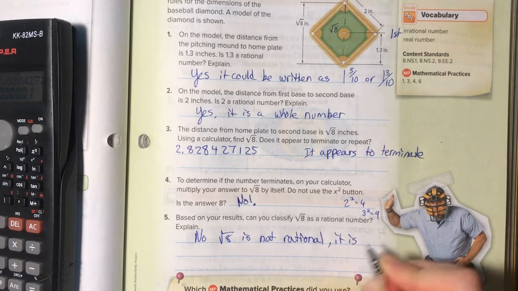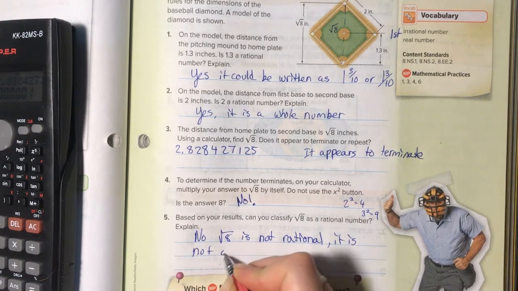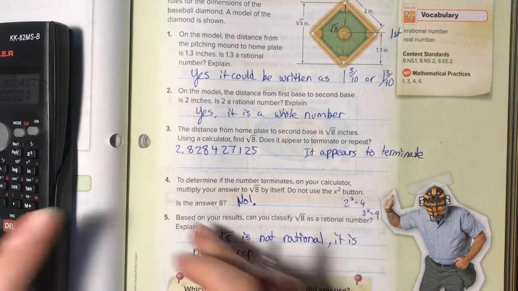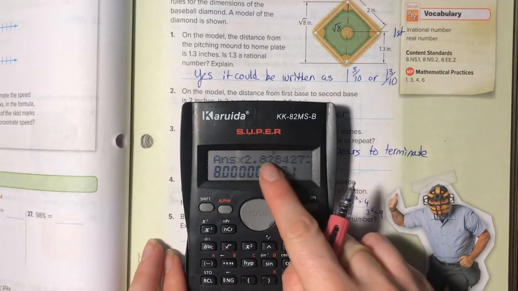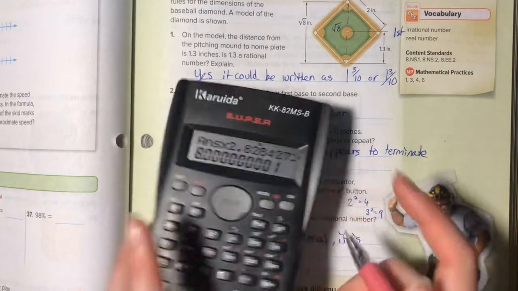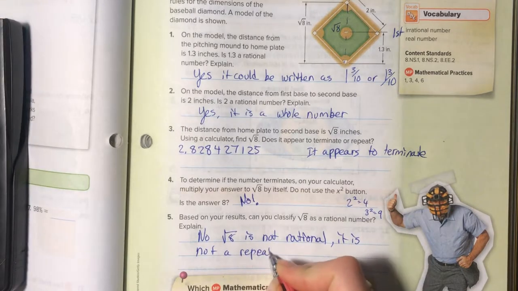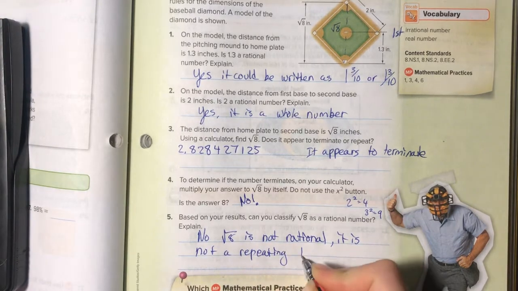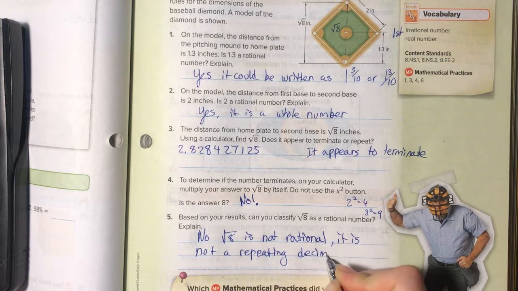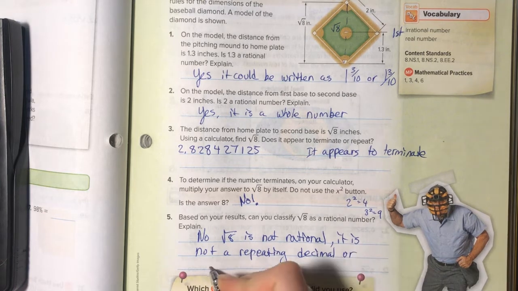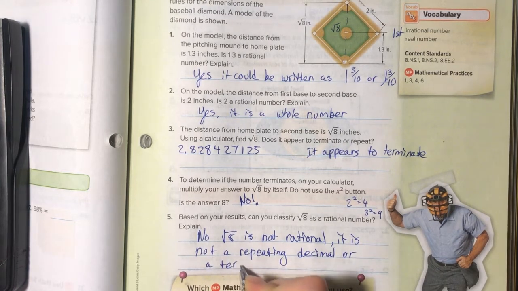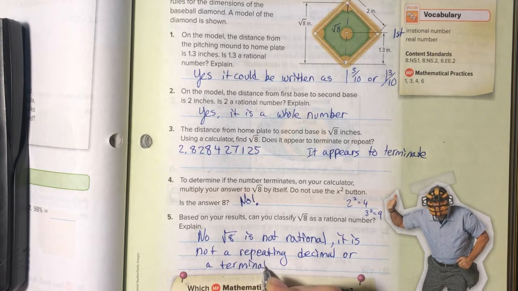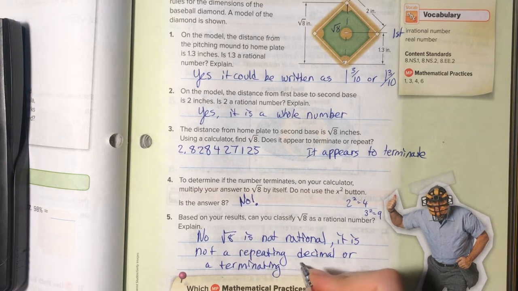It is not a repeating decimal. Look, see, there's no pattern here. 828427. It's not a repeating decimal or a terminating decimal. It's neither.